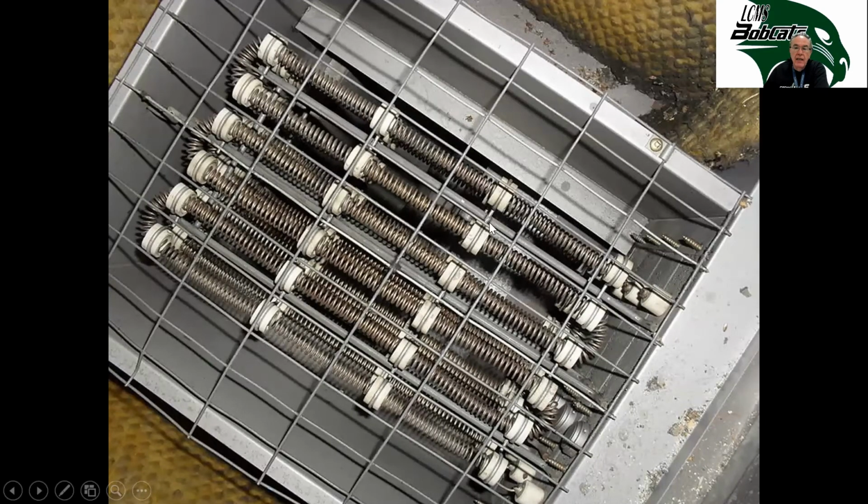Sometimes they have small ones like this in bathrooms, and when you turn this on, the electricity goes through these little wires that look like springs, and they get really, really hot. And usually there's a fan behind them sometimes to blow the air around.